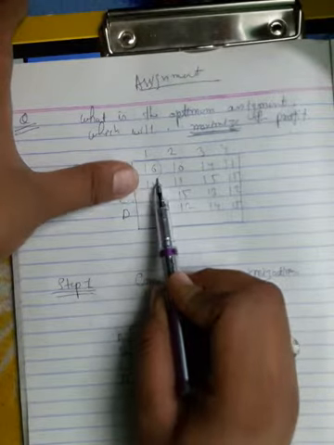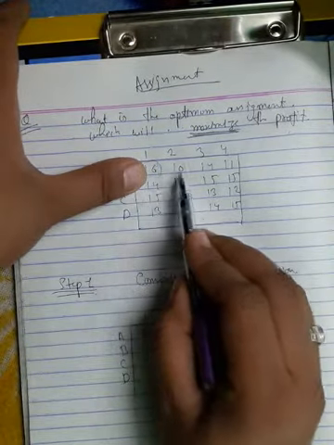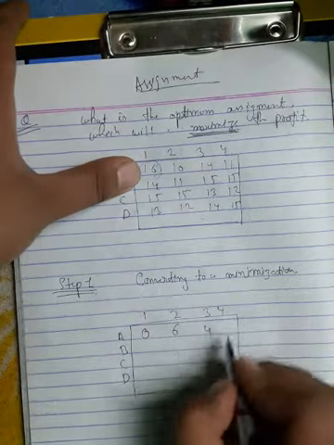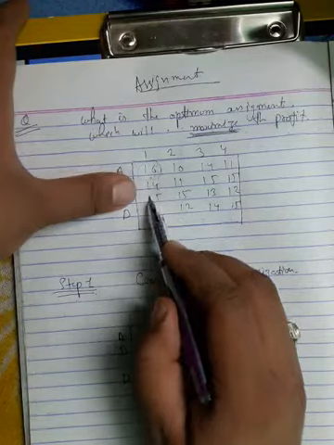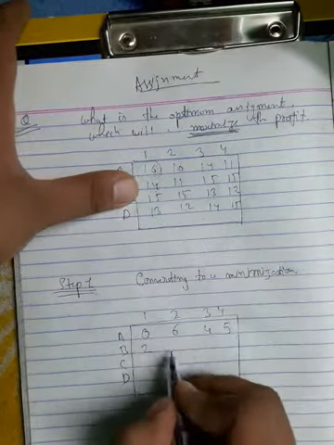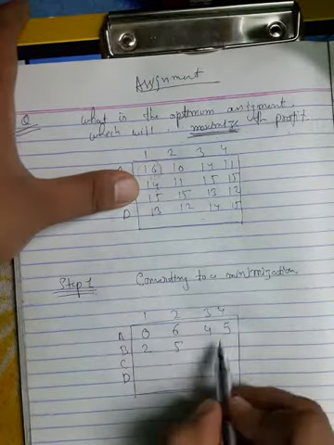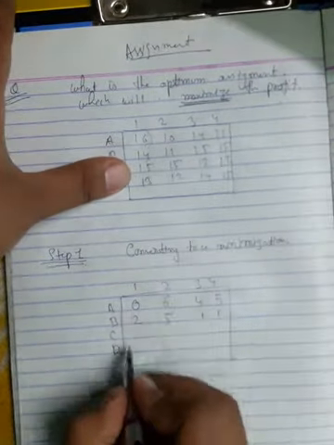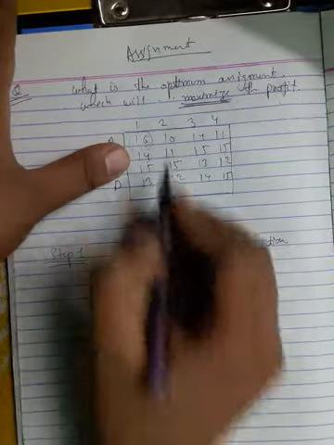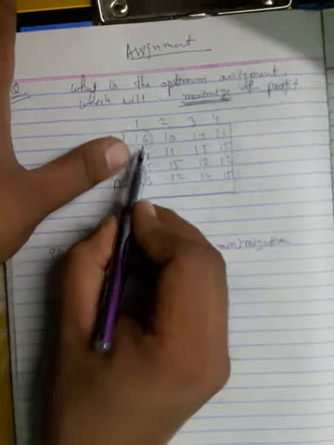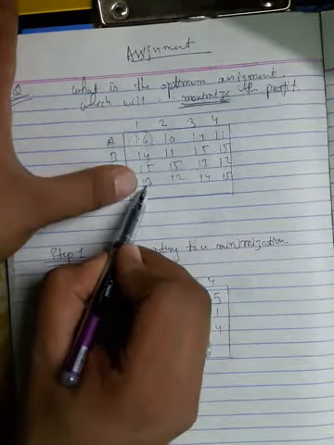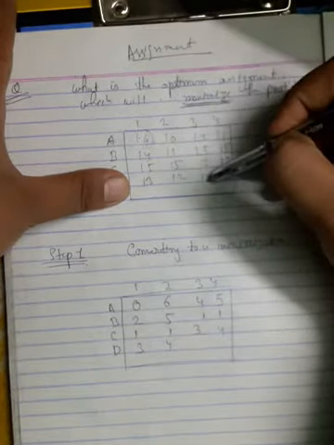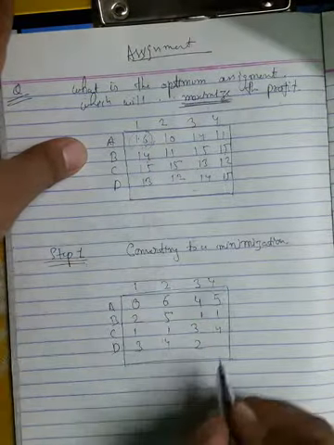16 minus 16 is 0. 16 minus 10 is 6. 16 minus 14 is 4. 16 minus 11 is 5. 16 minus 14 is 2. 16 minus 11 is 5. 16 minus 15 is 1, and again 16 minus 15 is 1, repeatedly. 16 minus 13 is 3. 16 minus 12 is 4. 16 minus 13 is again 3. 16 minus 12 is 4. 16 minus 14 is 2. 16 minus 15 is 1.